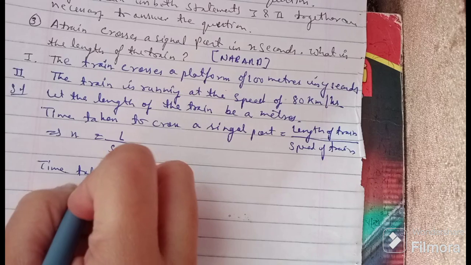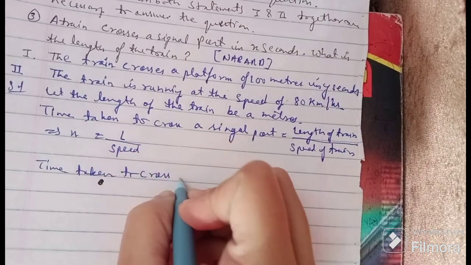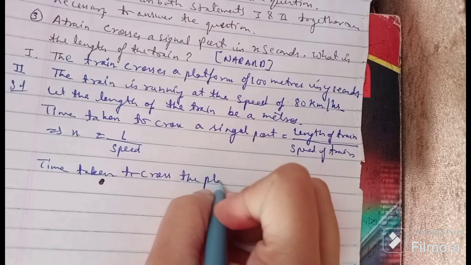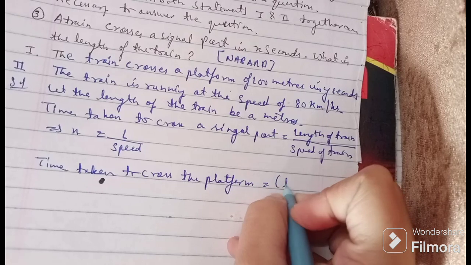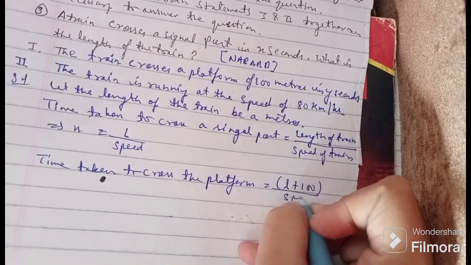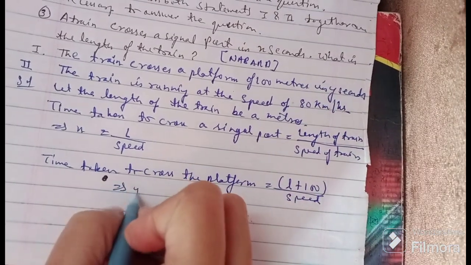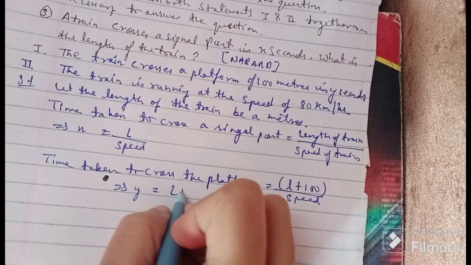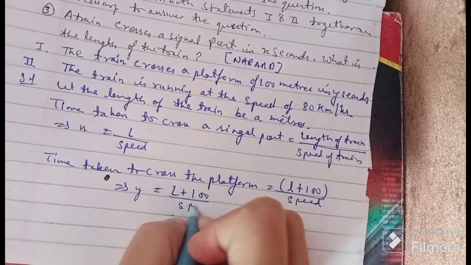Time taken to cross the platform equals L plus 100 upon speed.